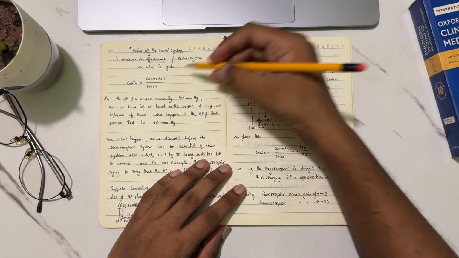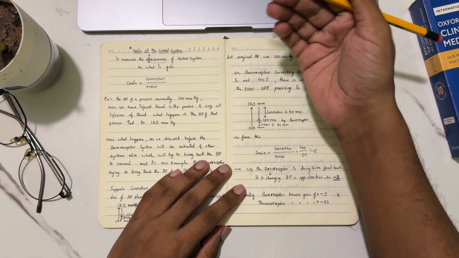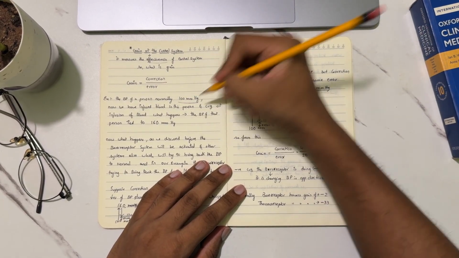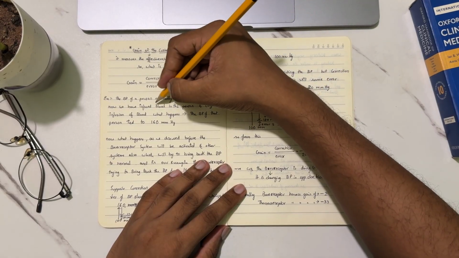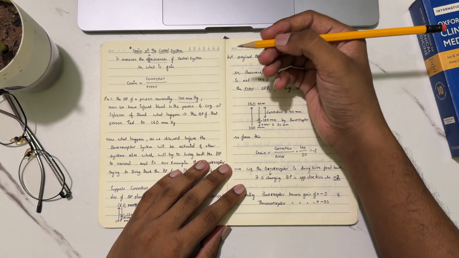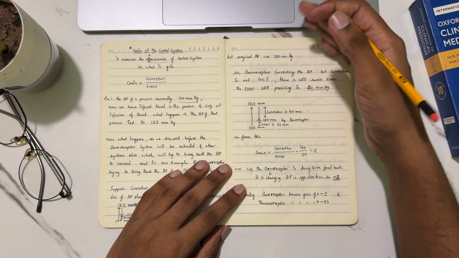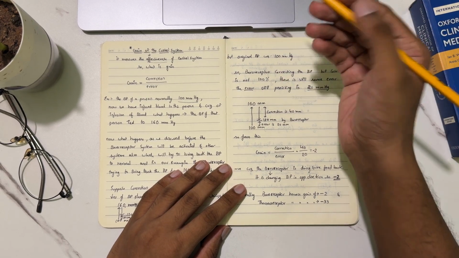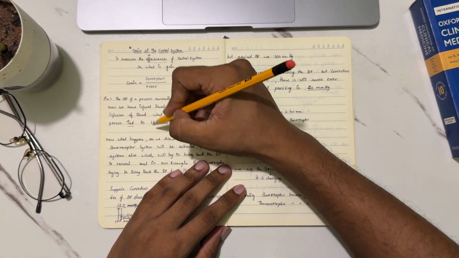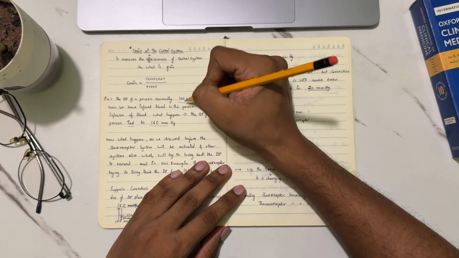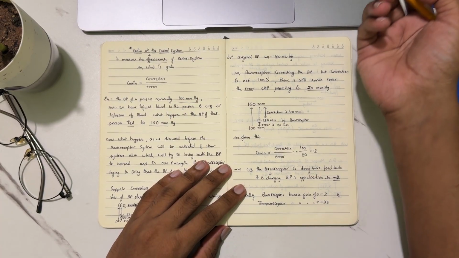For example, the blood pressure of a person is normally 100 mmHg. Now we have infused blood into that person, and because of the infusion of blood, the blood pressure of that person increased to 160. From 100, it increased to 160.